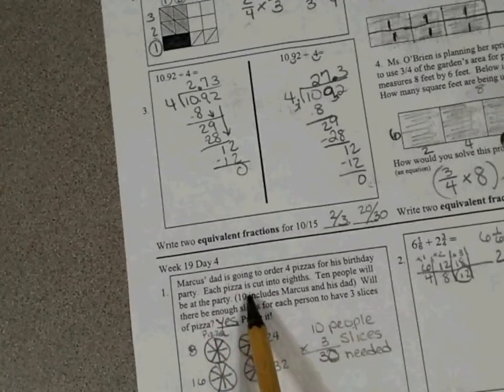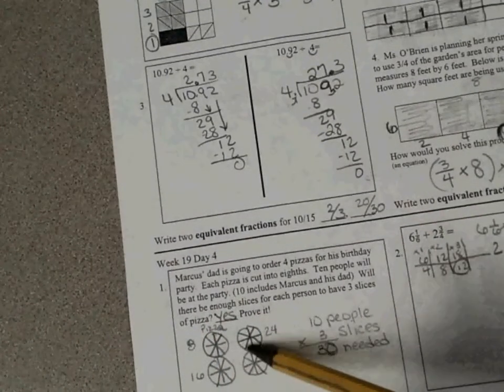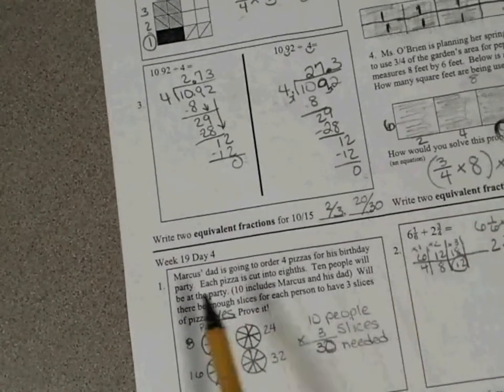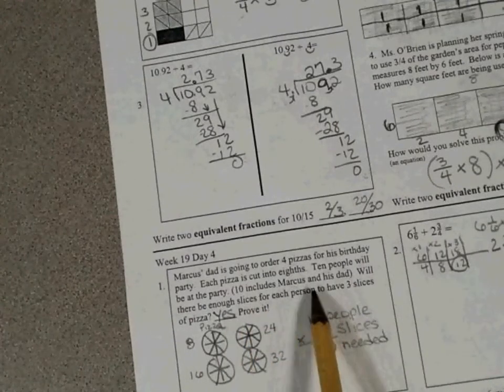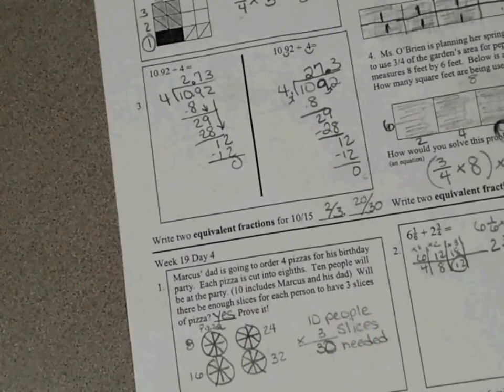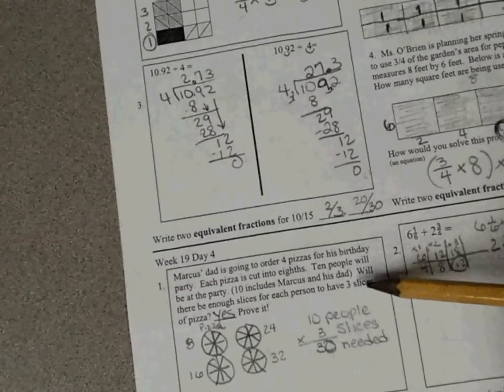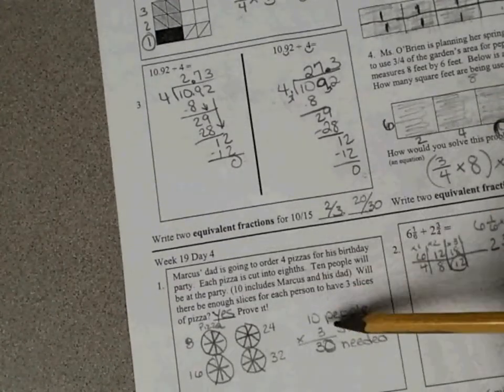Okay. Marcus' dad is going to order 4 pizzas for his birthday. Each pizza is cut into eighths, so I made 4 pizzas and I cut them into eighths. 10 people will be at the party. This includes Marcus and his dad. Will there be enough slices for each person to have 3?